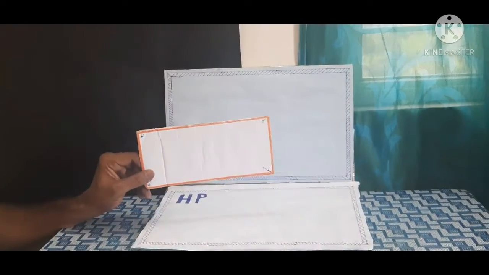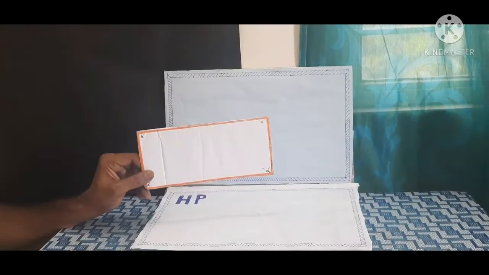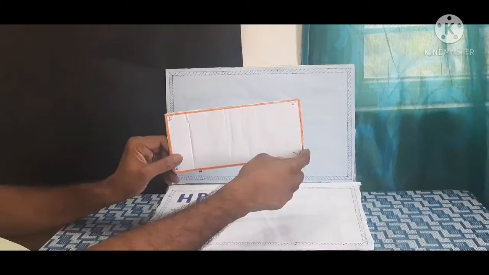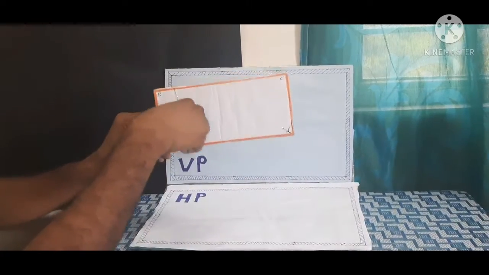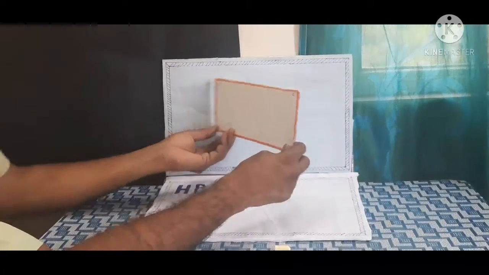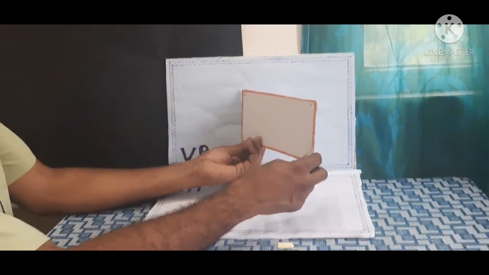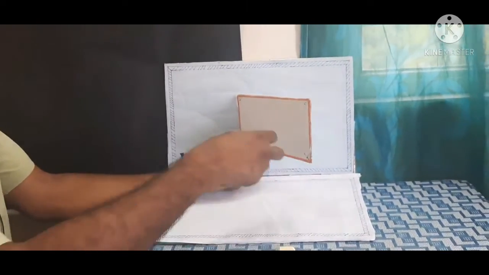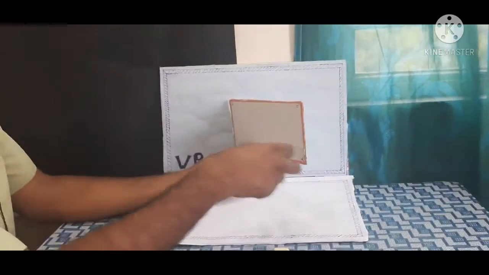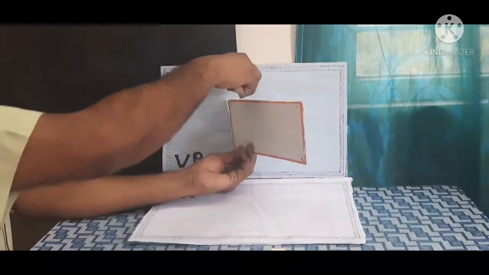Now we move to the second step, for which I am going to tilt it in such a way that it is inclined to the HP. You keep this small side, because the shorter side is resting in the VP. Then we need to draw its corresponding front view and top view. Here the surface is inclined.